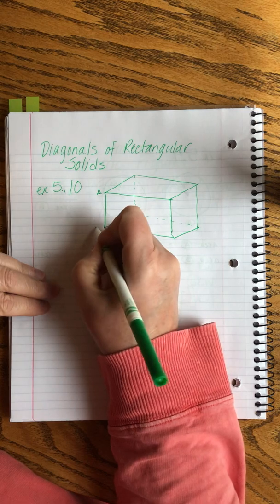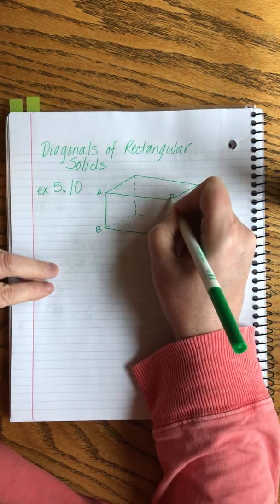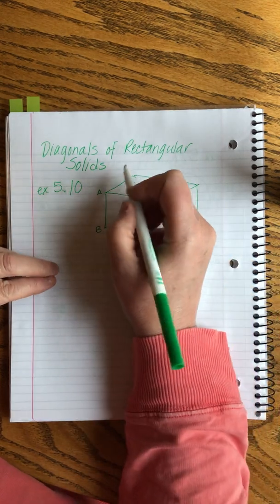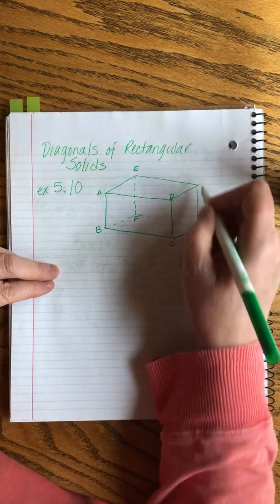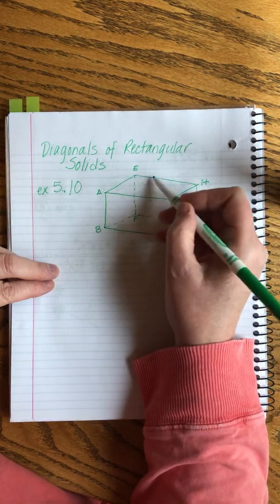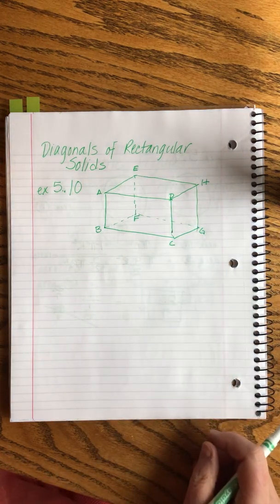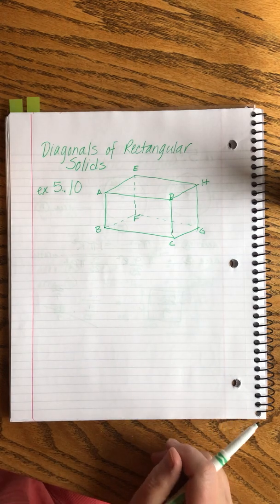A, B, C, and D form this front panel. E, F, G, and H form the back panel, if you will, right? Okay, so we've got a front and a back. That's what we're mostly thinking about right now.